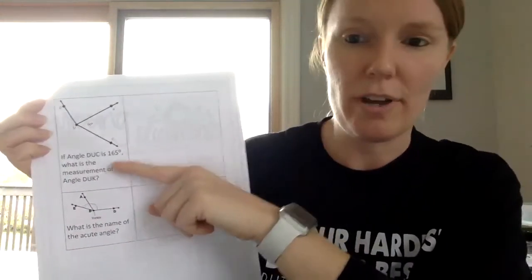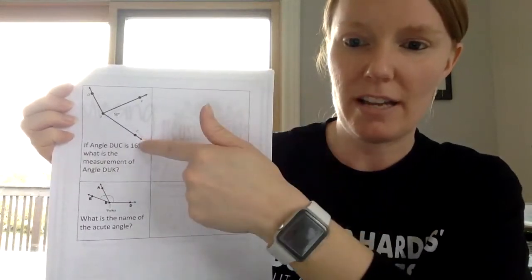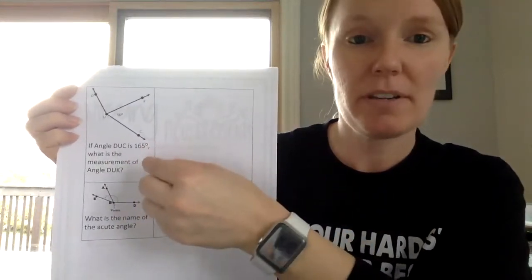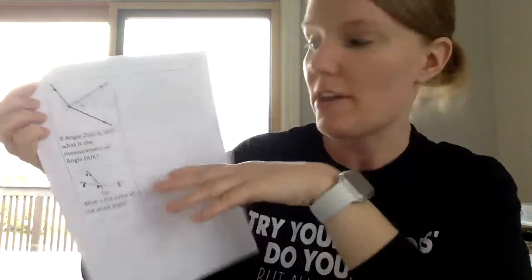Actually, this one you're not going to do either. So hang on to this, skip this big one that's on the last page. This is going to ask about measurements. If it's asking you to come up with numbers, ignore it because we haven't talked about that yet.